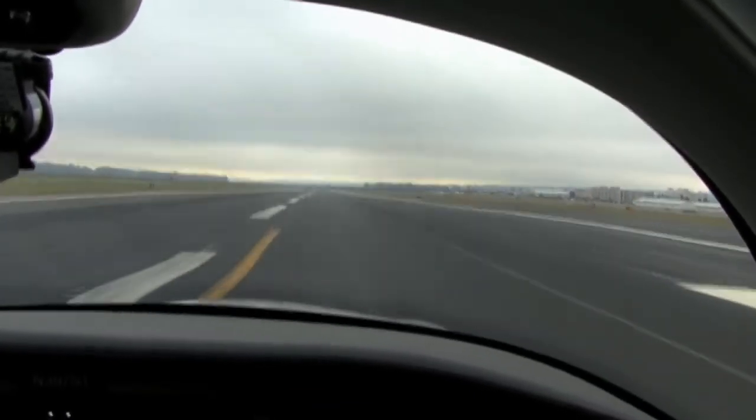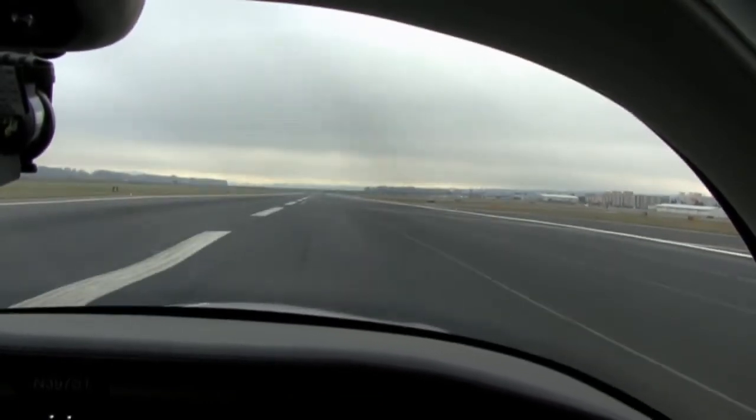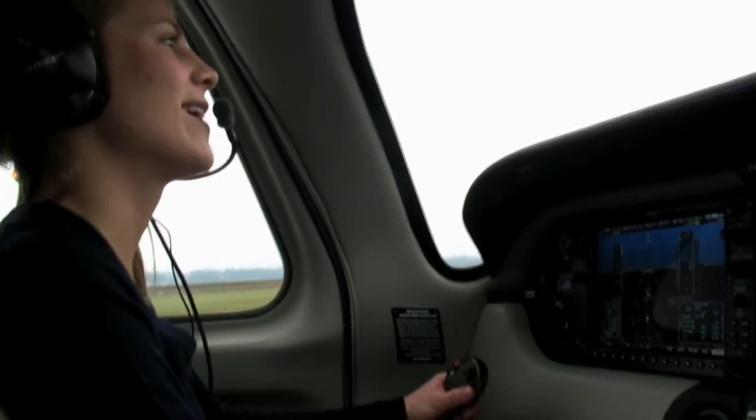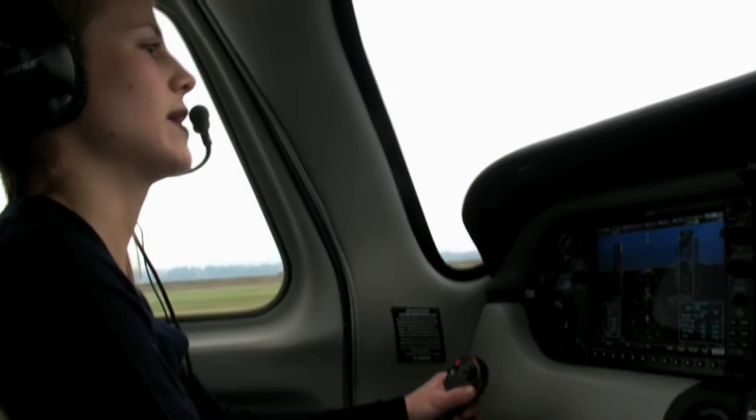7 Sierra Tango, turn right at Alpha 4, taxi to flight craft this frequency. Okay, right on Alpha 4, taxi to flight craft with you, Columbia 7 Sierra Tango.